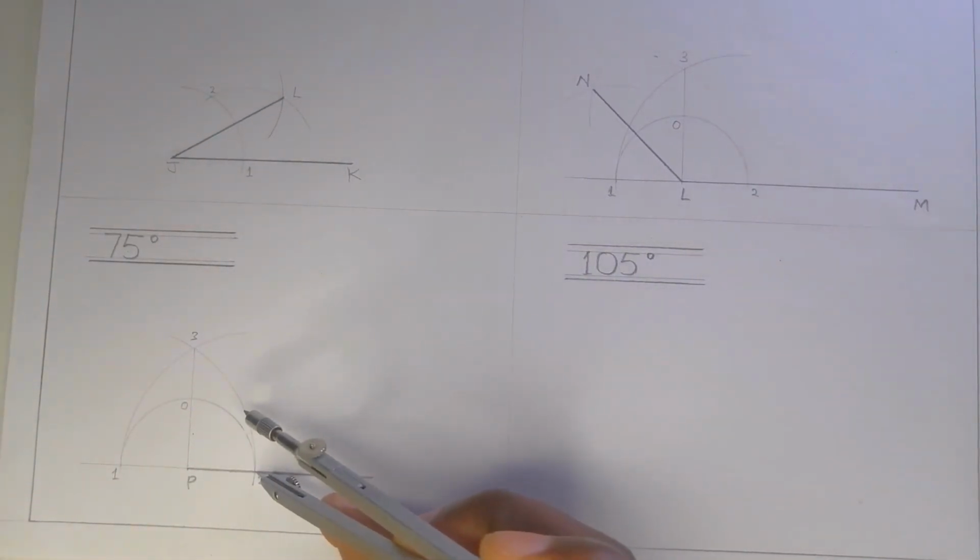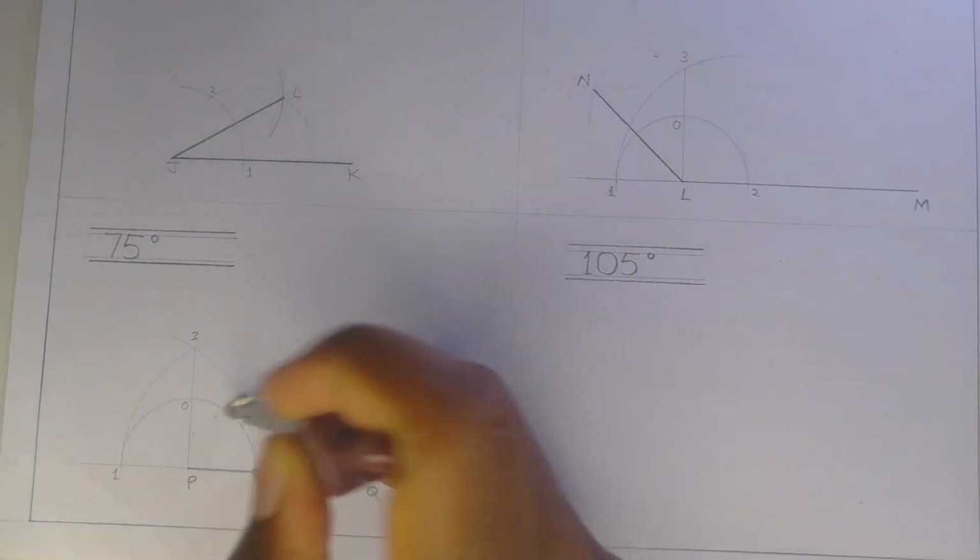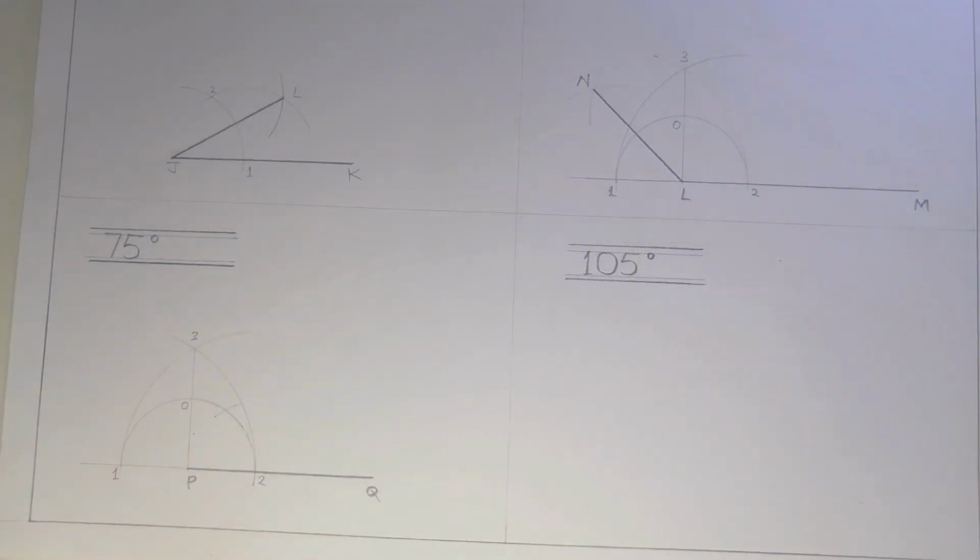So to have that 60, what you can do is stand at point P, open your compass to point 2, and then stand at point 2, mark a line like that, and now this point that you have here is 60 degrees.